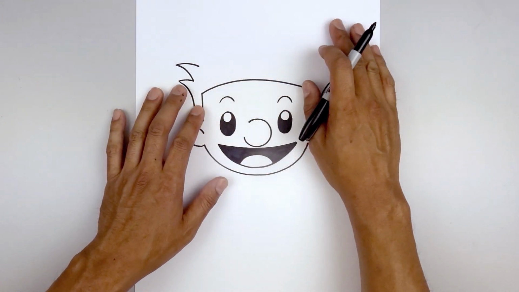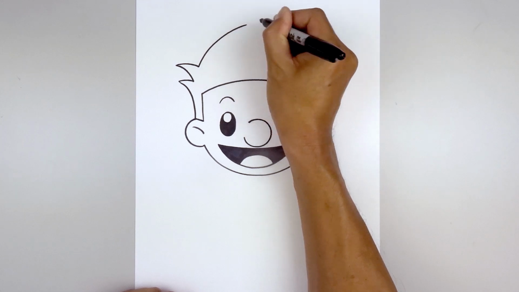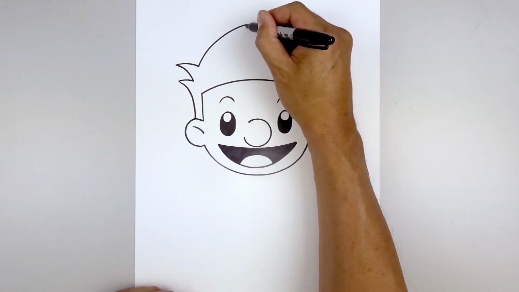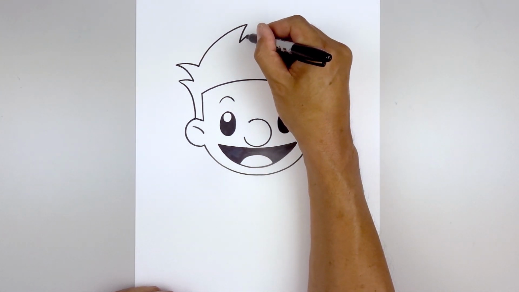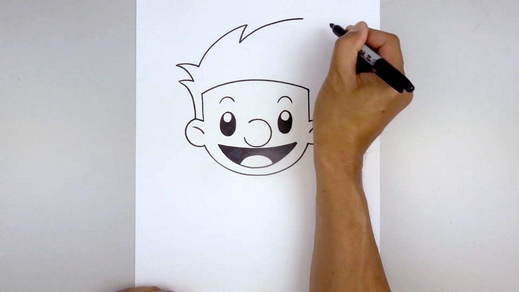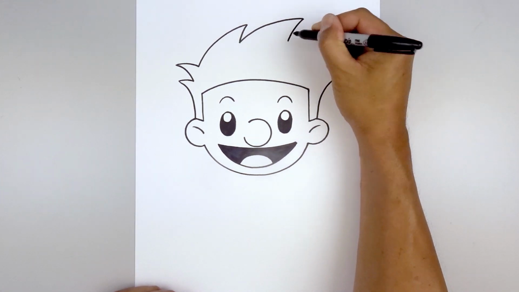And then we'll brush the hair over towards the right. Starting up here, curve up and over towards the right. I'm just going to taper that back down with a short line. Let's do another spike going up and out. Then again, we're just going to pull that down and in.